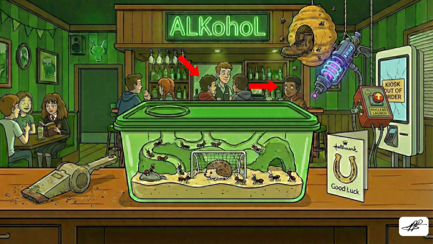Take a look at the demographic of customers here. They're all conveniently young adults and possibly even children. Again, I do not condone this behavior.